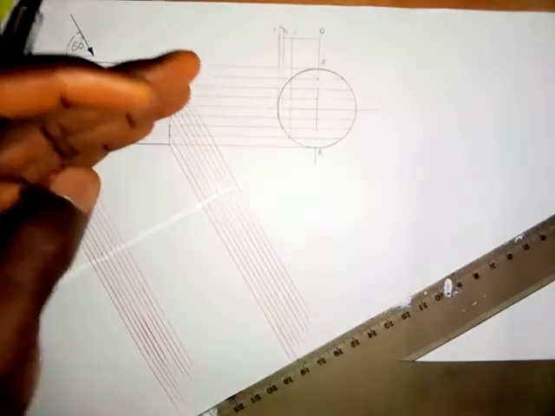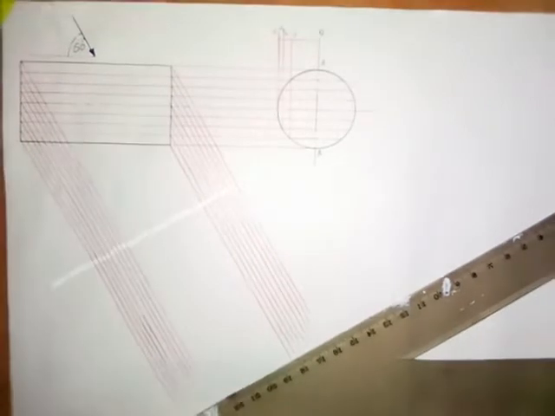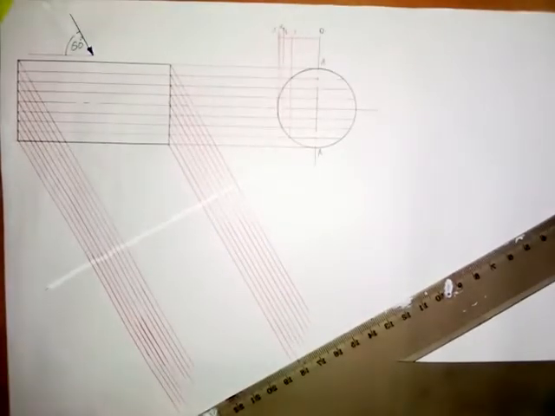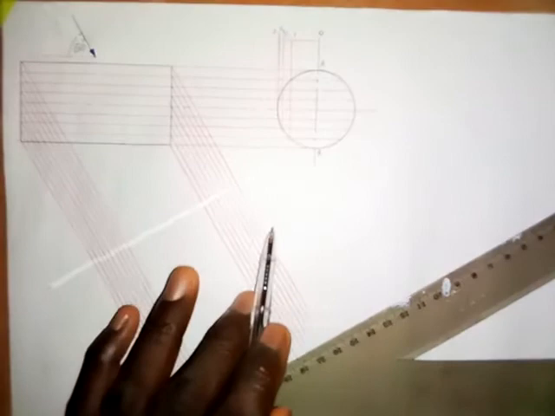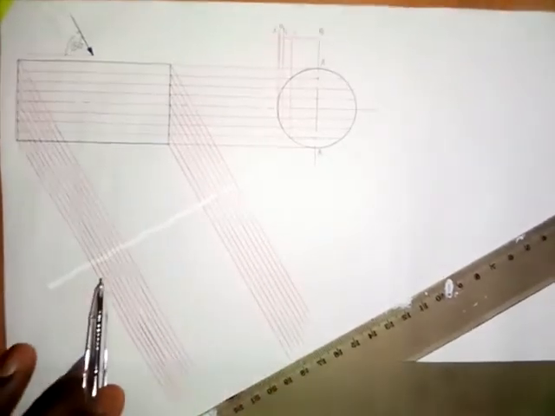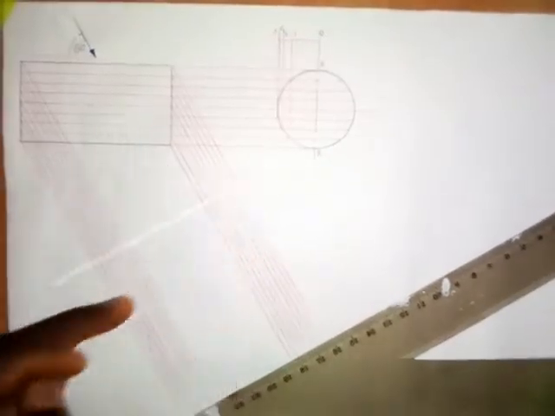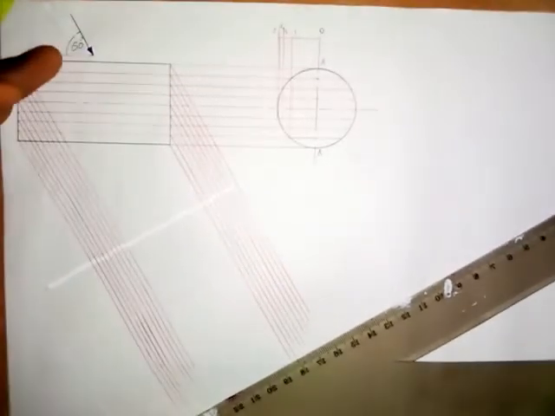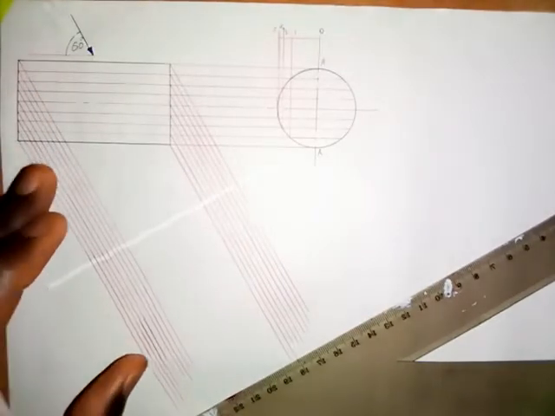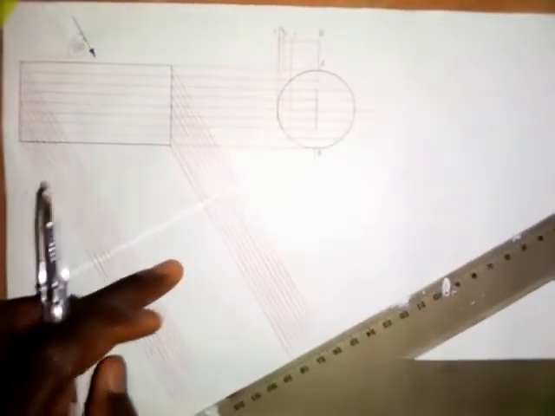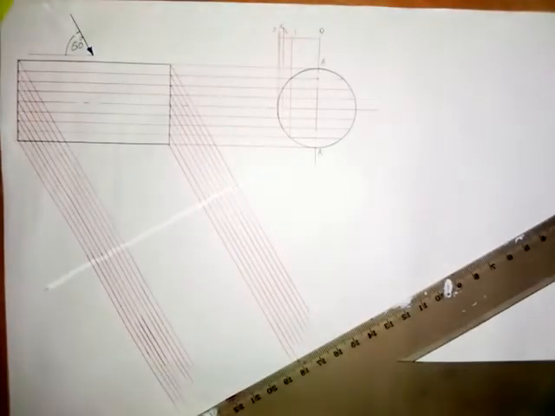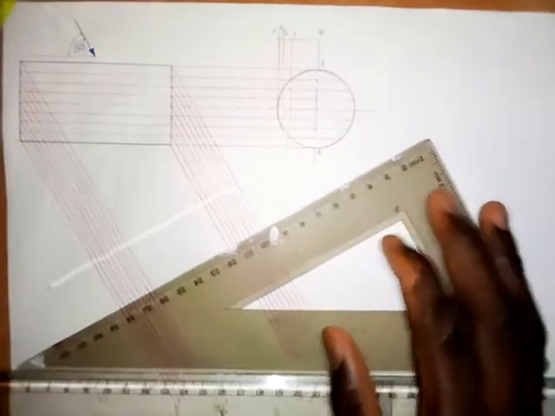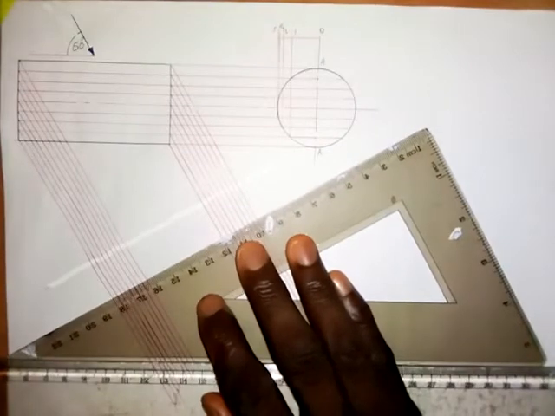After you have drawn these lines, as you can see here, the next thing that you need to do is draw a line at any point here that will be perpendicular to each of these lines. Since you have drawn these lines with the 60-degree side of our set square, for a line that will be perpendicular to each of these lines, we have to use the 30-degree side of our 60 by 30-degree set square, because 30 plus 60 will give us 90. So just set it like this anywhere on this line.